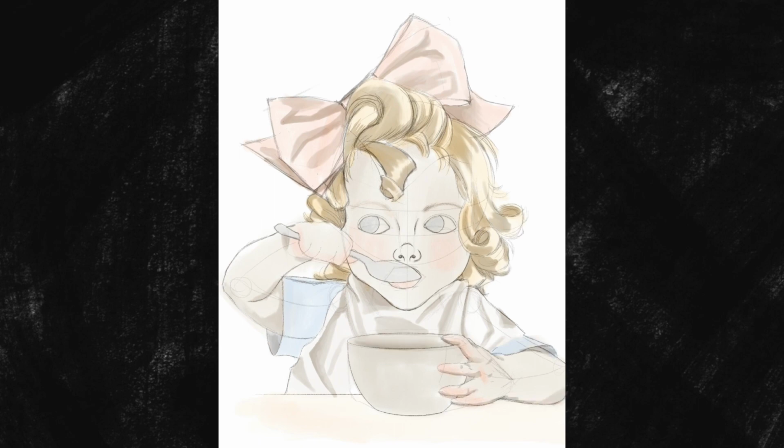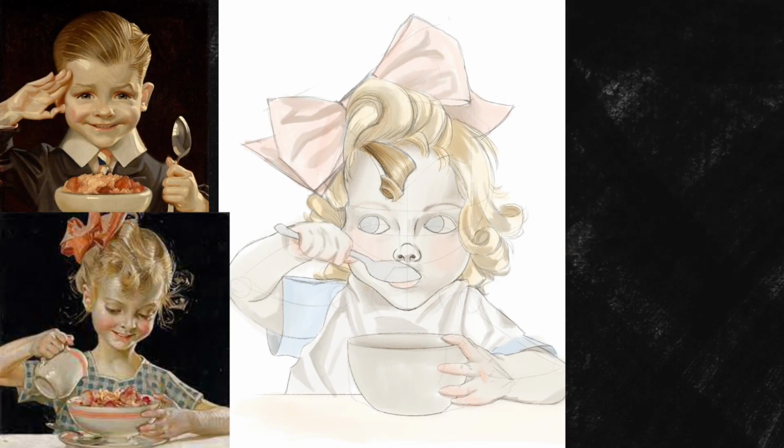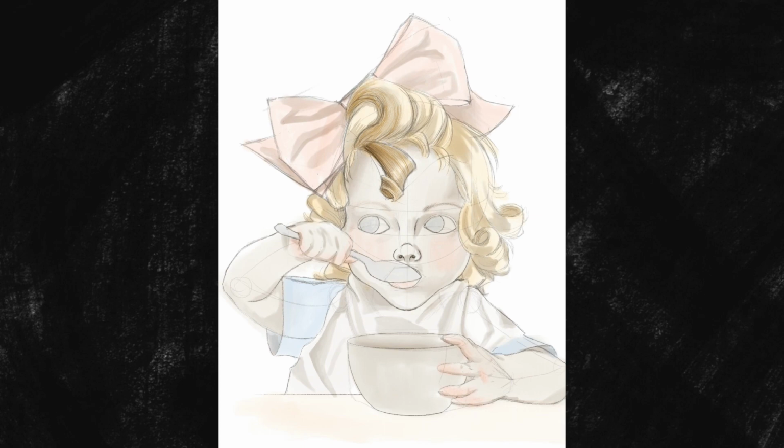And the piece that I chose to do a master study of is actually part of the Kellogg's Kids series, which was a series of illustrations that he did for the Kellogg's brand cereal that just showed various children enjoying a bowl of cereal. And this actually started in 1912 and continued on for, I believe, at least a decade. So he did a lot of these illustrations.